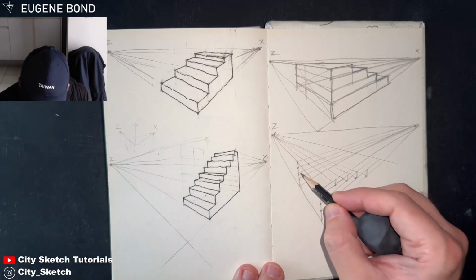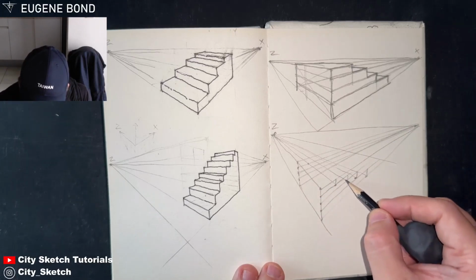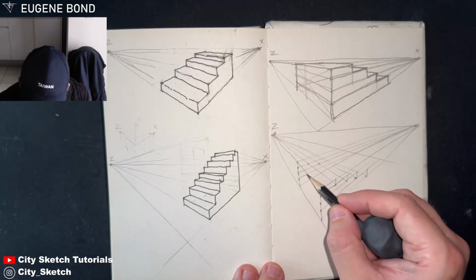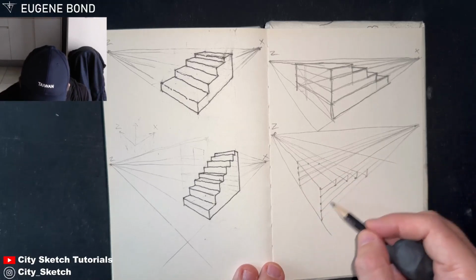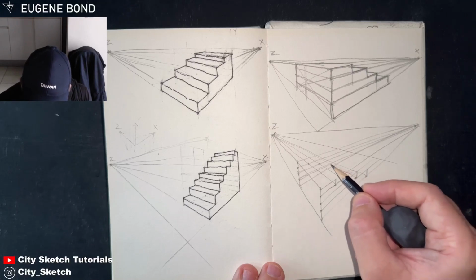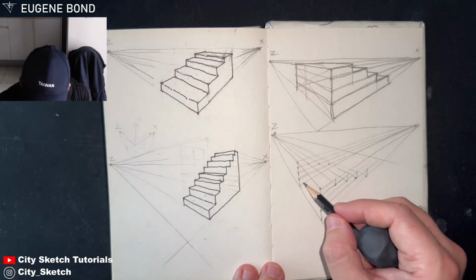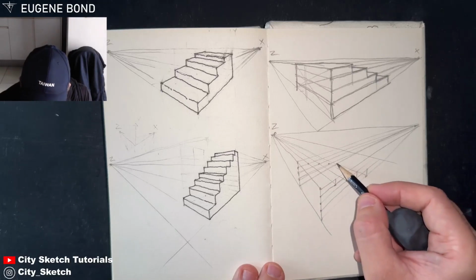So this middle, see it intersects here, and this one intersects with this one, and the last one here intersects with the last one here.